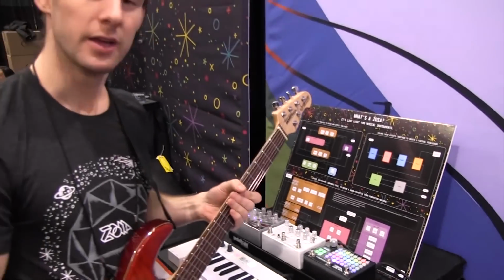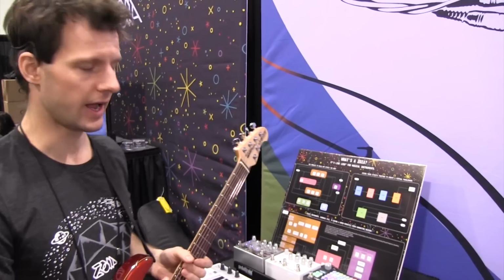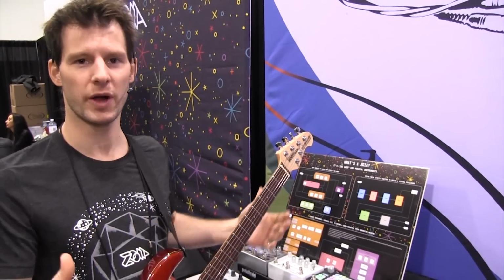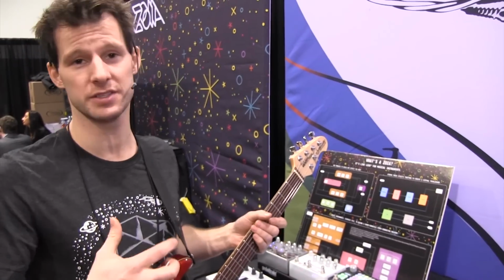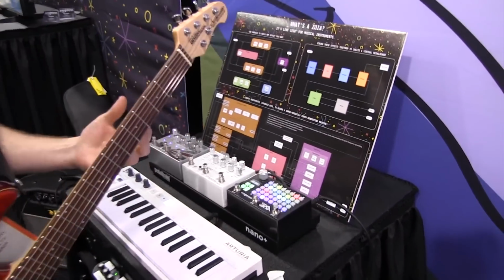Sound that you like, you can save it as a preset, and you can also export presets and share them online. We have a repository where you can post stuff, and you can also download stuff that other people have done and import them into yours and modify them to your own use.